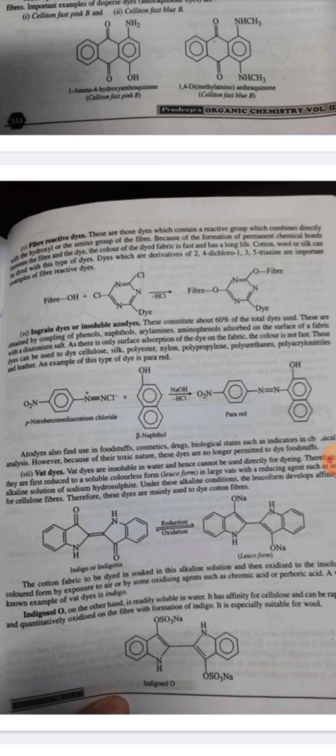Cotton, wool, silk can be dyed with these types of dyes. Dyes which are derivatives of 2,4-dichloro 1,3,5 triazine are the important example of fiber reactive dyes.